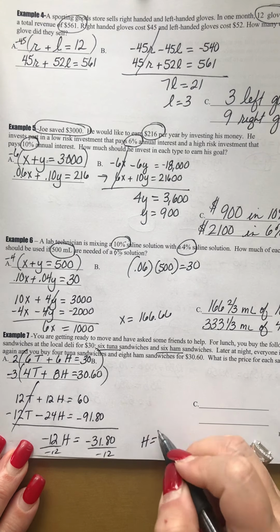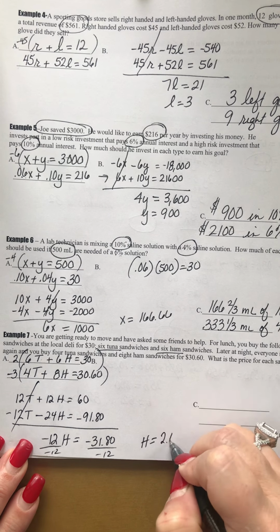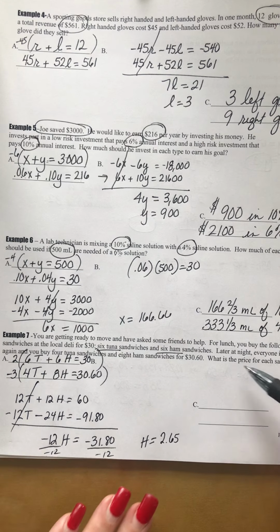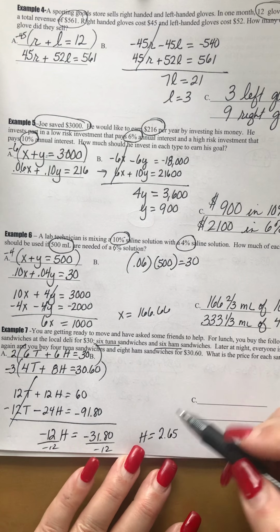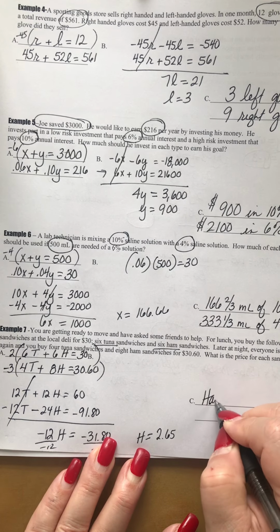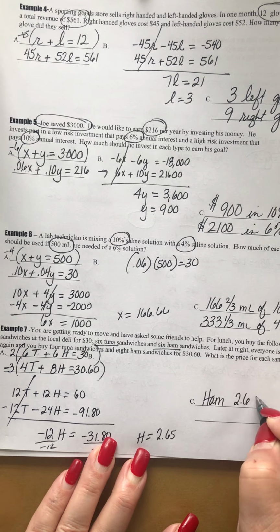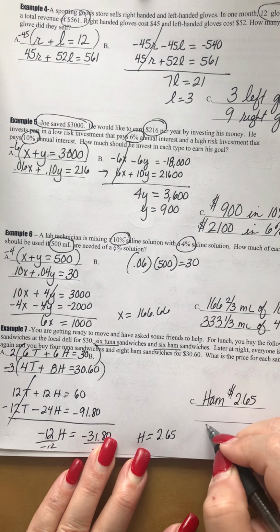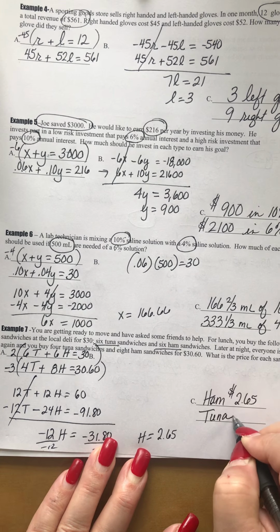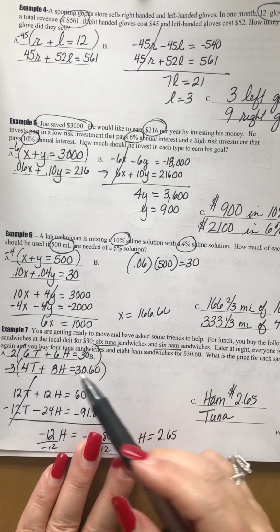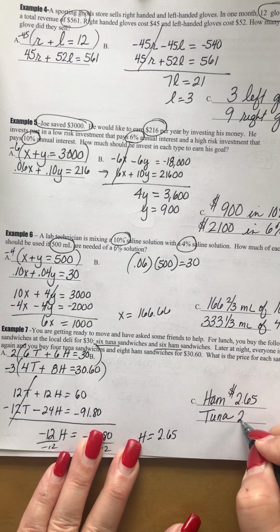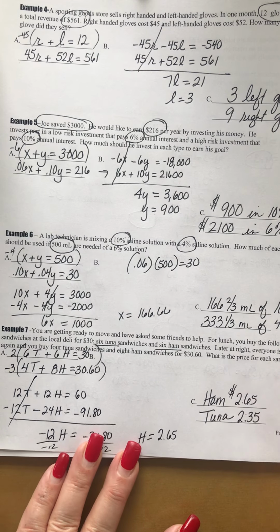And if you divide by -12, h ends up being 2.65 because they're asking you what's the price of each sandwich. So the ham sandwich is $2.65, and the tuna, you're going to plug $2.65 into one of these equations and solve. You end up with $2.35 for the tuna.